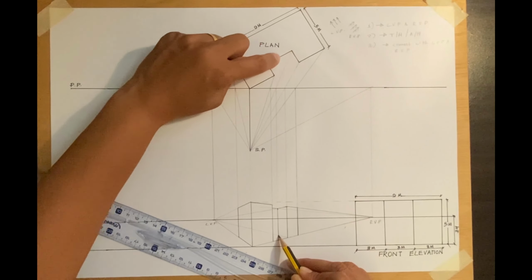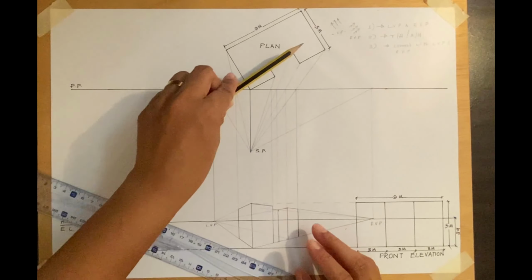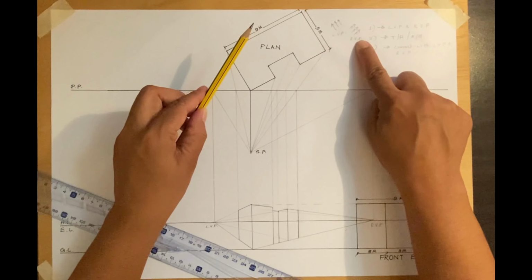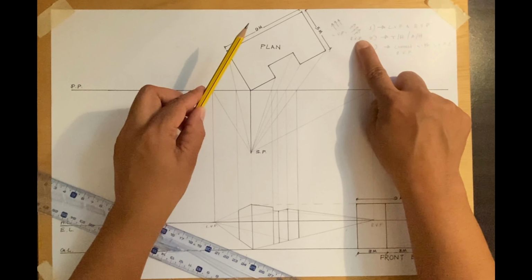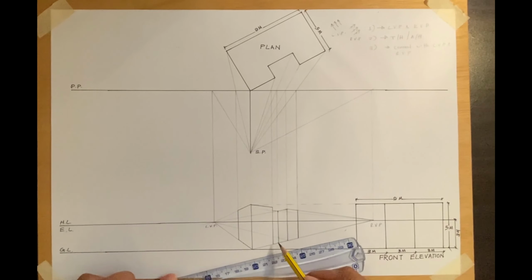Now I have to find this direction. This is with this direction, so I have to connect with my right vanishing point. Here we go.